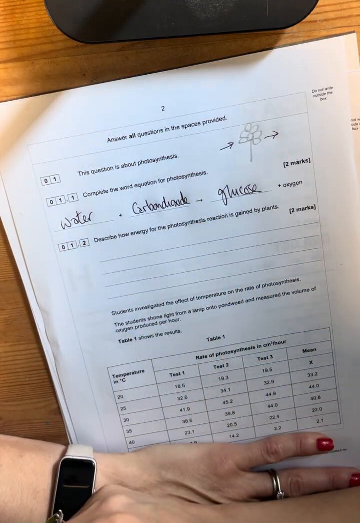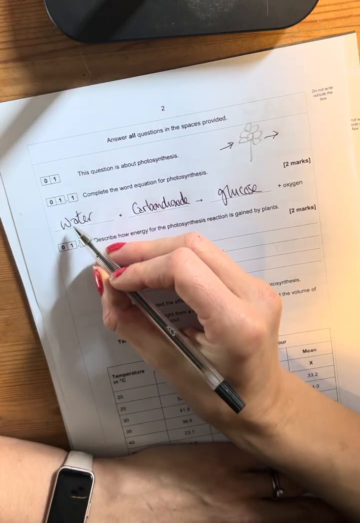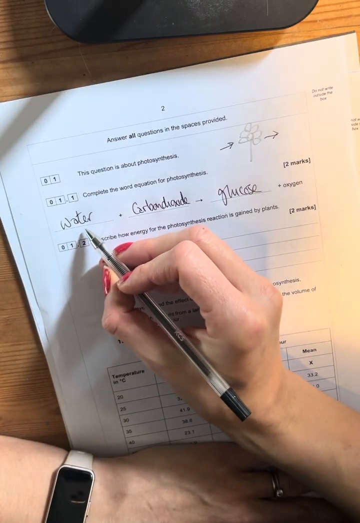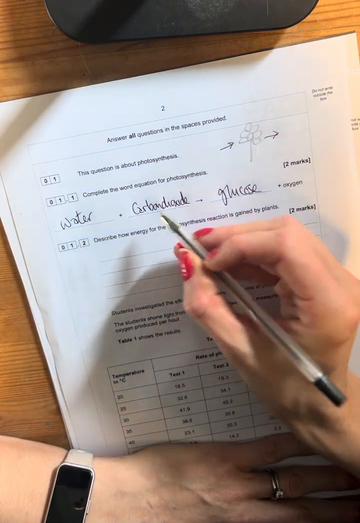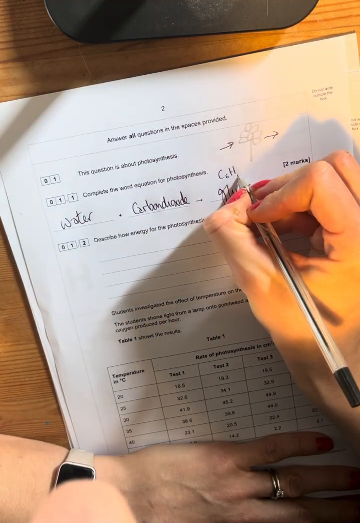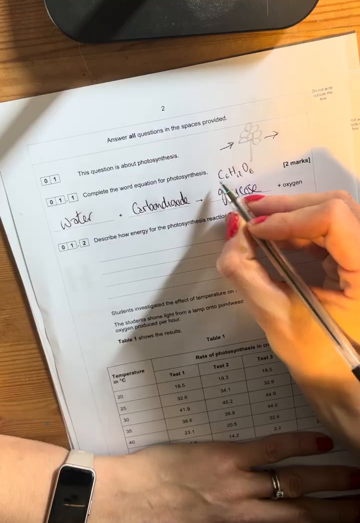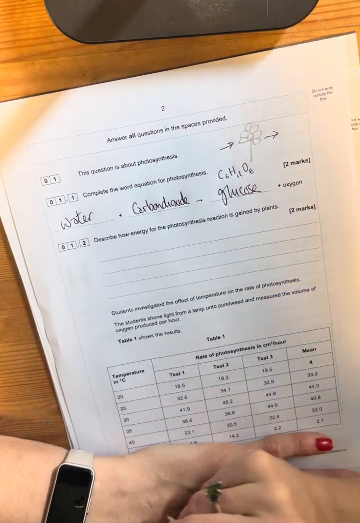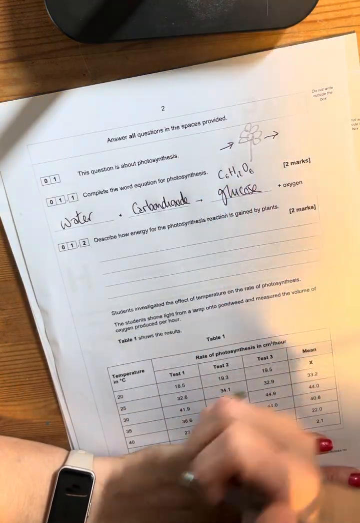You also need to know the formula equation, which is 6 molecules of H2O. Carbon dioxide, there is 6 CO2. Glucose is C6H12O6. There's just one of that because it's so large. And again, 6 molecules of O2.